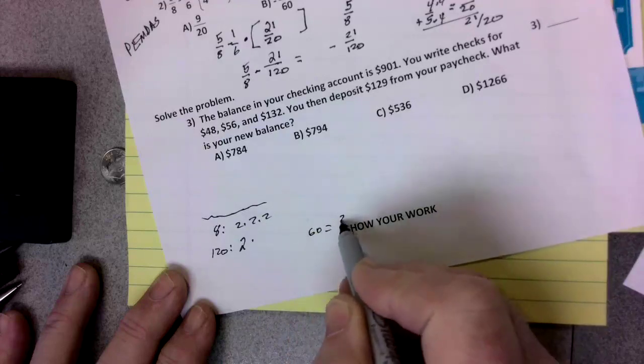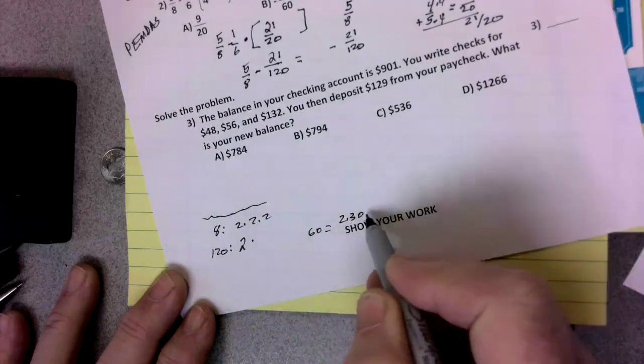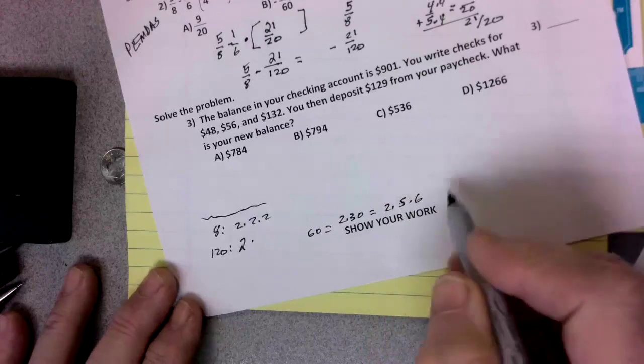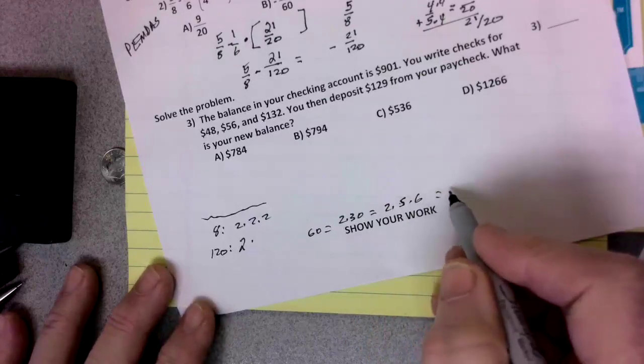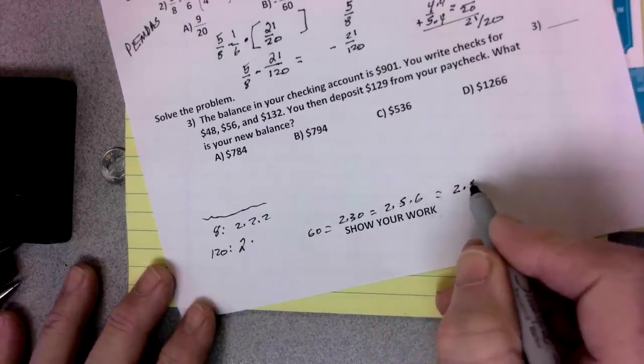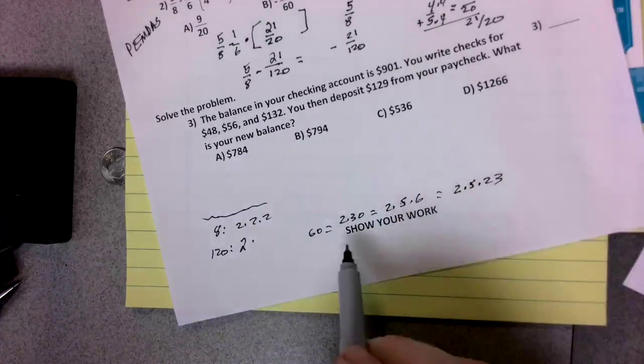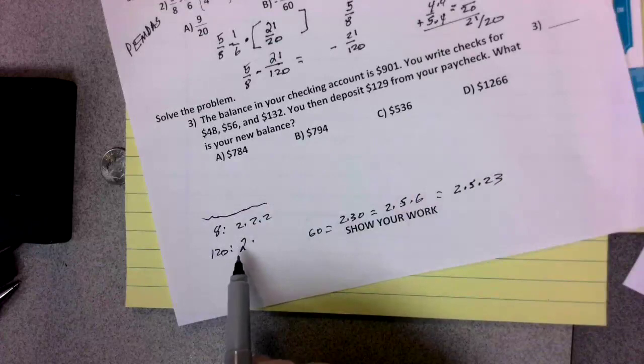That can go 2 times 30. And then that can go 2 times 5 times 6, and then furthermore that can go 2, 5, 2, 3. So that's kind of complicated, isn't it? So what I said is, well, first of all, 2 times 60 is 120.